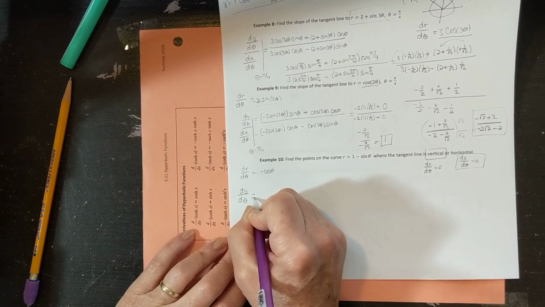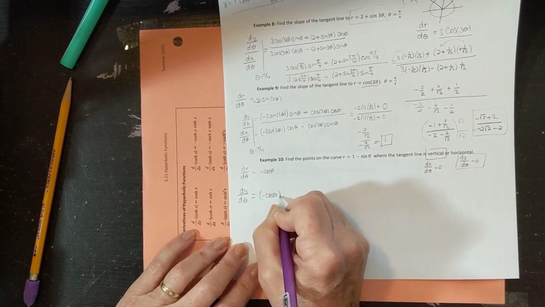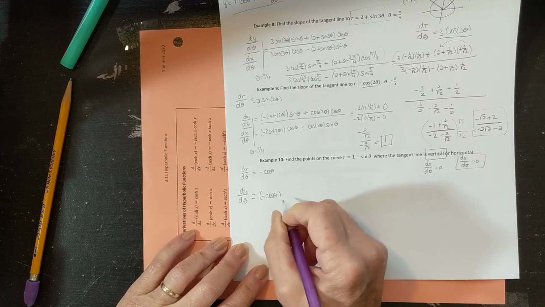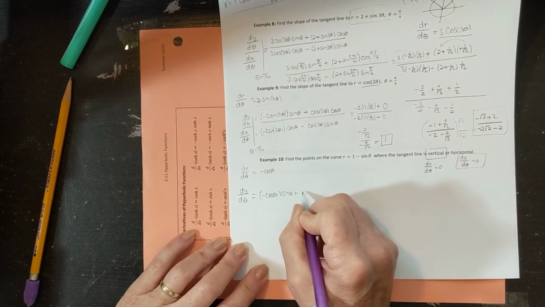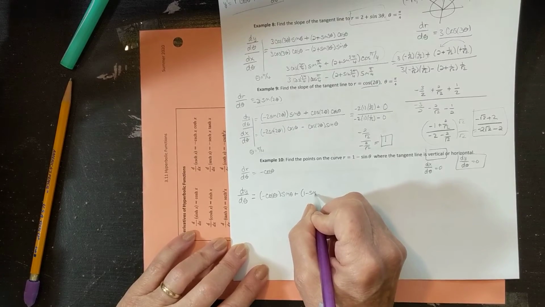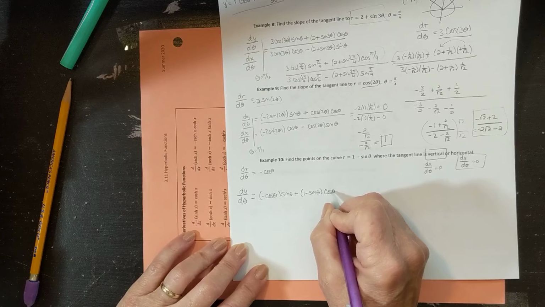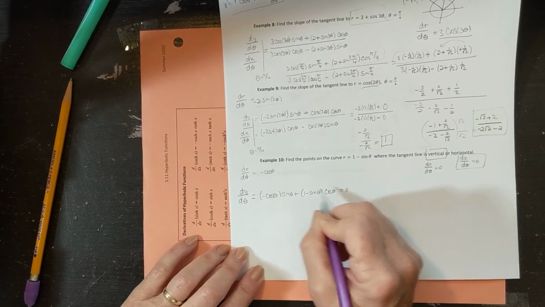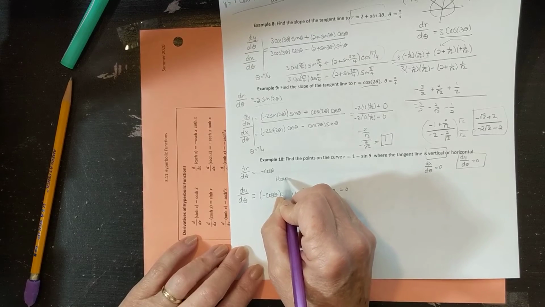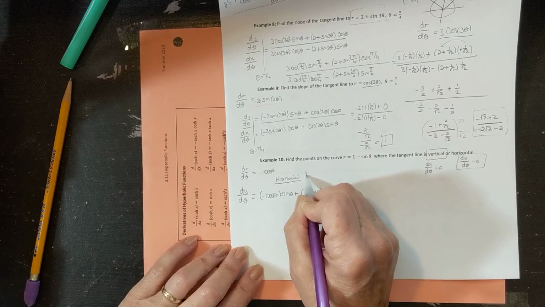Well, it is equal to dr/d theta, negative cosine of theta, times the sine of theta, plus r, 1 minus the sine of theta, times the cosine of theta. So the question is, when will this be 0? Because what we're looking for is the horizontal tangent lines.